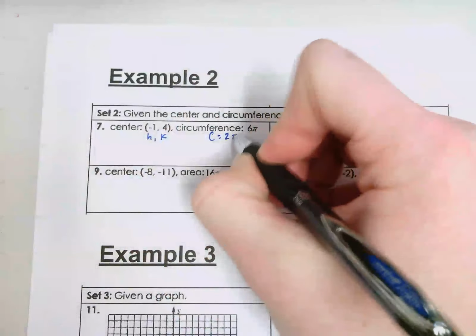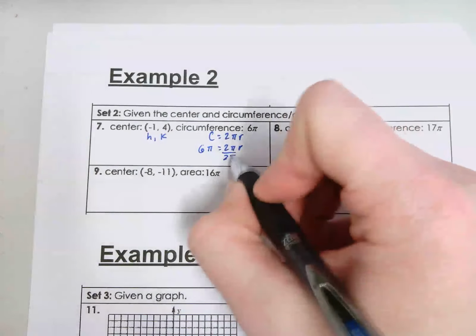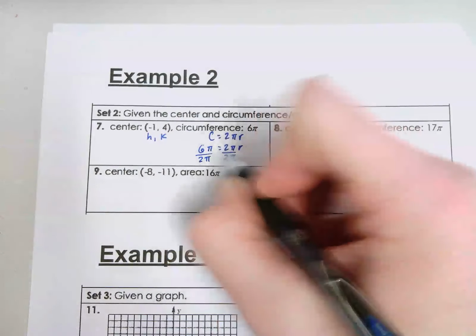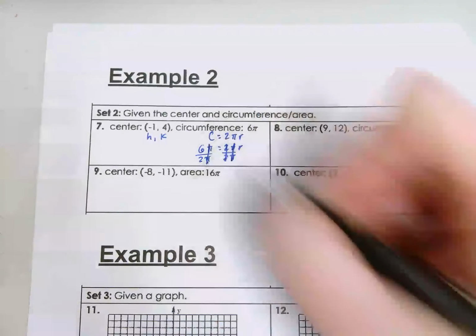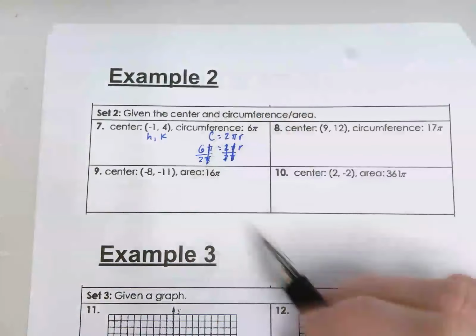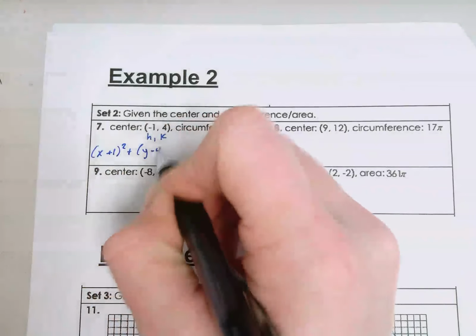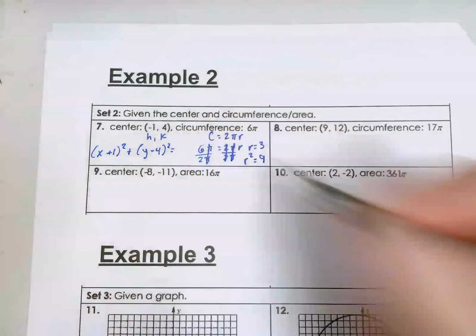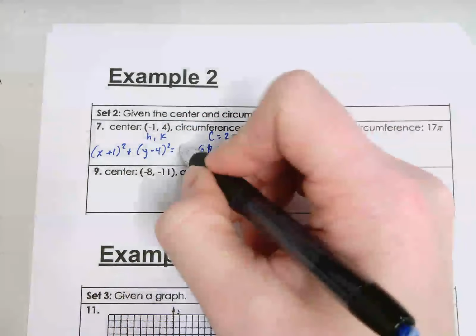So circumference is 6 pi, divide by 2 pi on both sides. Those would cancel, those would cancel. 6 divided by 2 gives me a radius of 3. So if I want my r squared, 3 times 3 is 9. And then you'd fill in your formula just like we did on the other ones. So it'd be x minus a negative 1, so x plus 1 squared, plus y minus 4 squared is equal to r squared being 9.